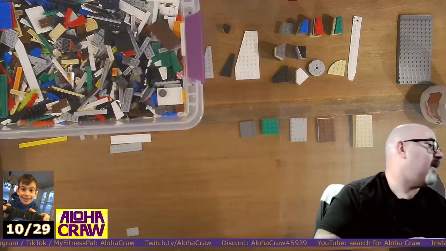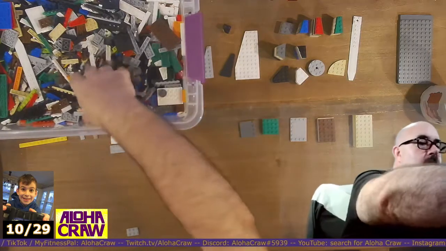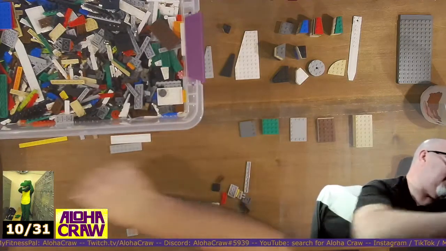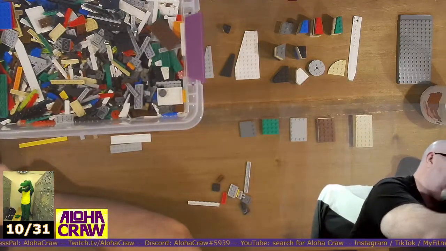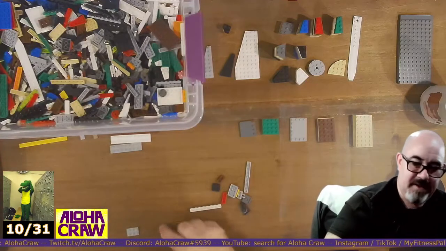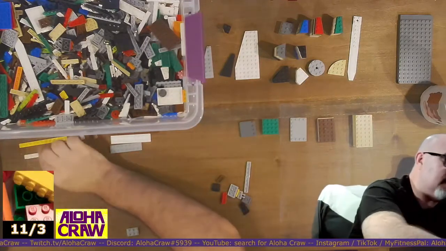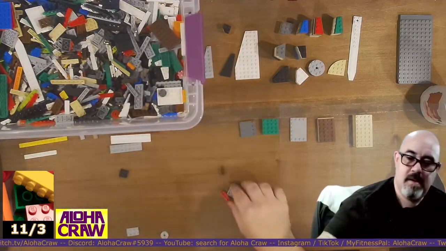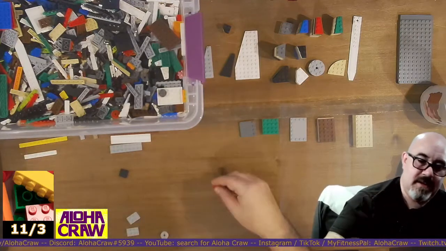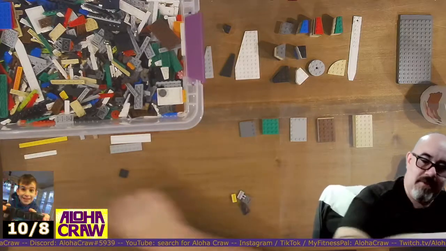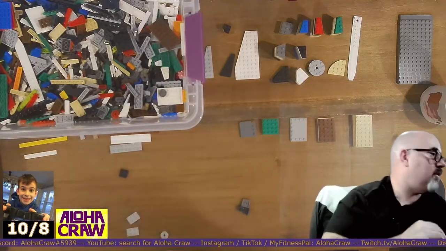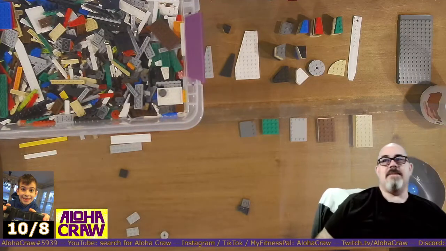We're gonna put it over here. Here's some more tiles. Again, I don't want to sort out tiles right now. This is a 2 by 2 circle. This is a 1 width, a 2 width, some more 2 widths. Really right now, all I'm trying to do is get these into piles that would allow me to organize them a little better.